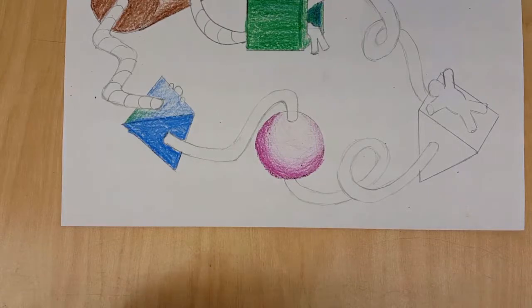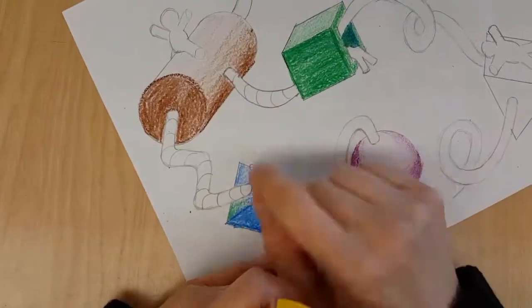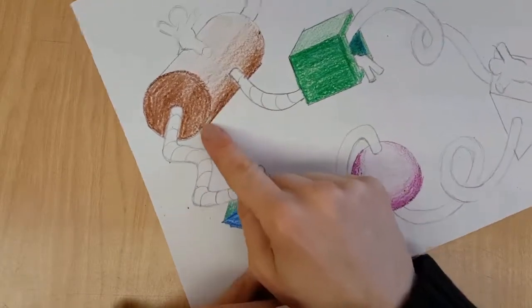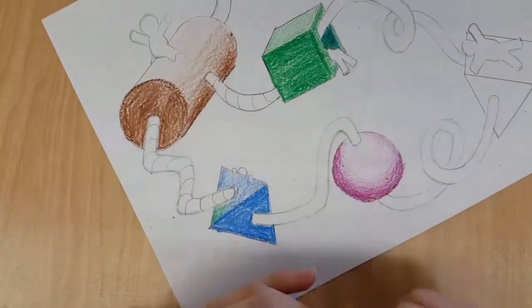And if you have any tubes or anything, you're going to follow the same rules that we used on your cylinders, where it starts out dark and then it gets lighter as you pull away.